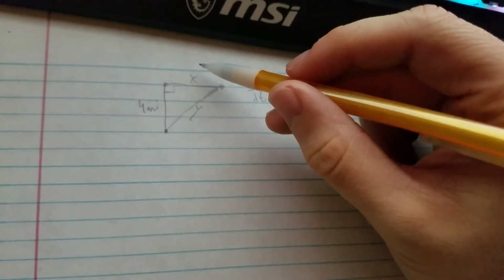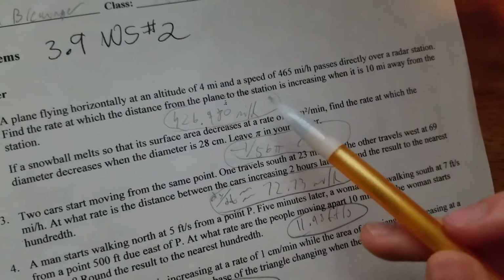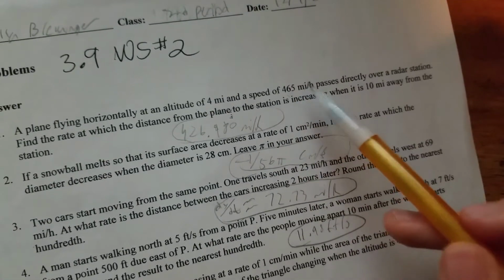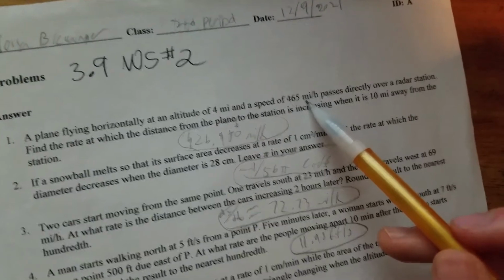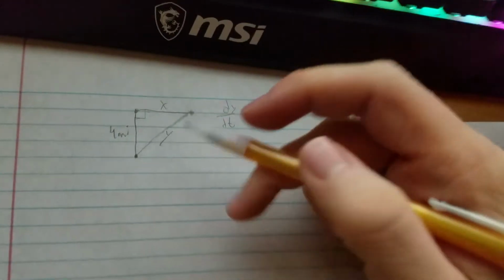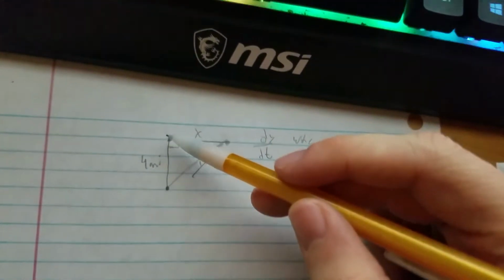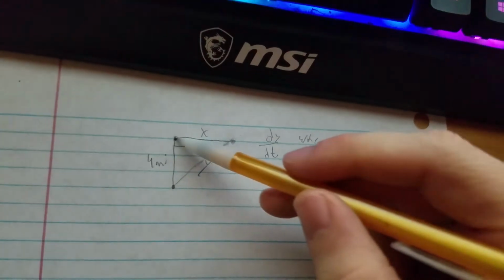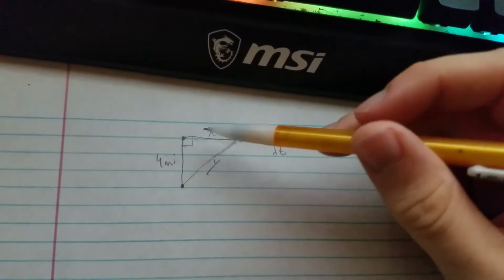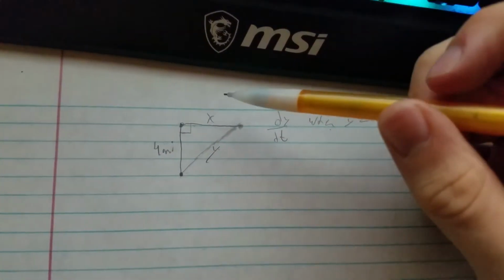Now, for x, it says that the plane is flying at a speed of 465 miles per hour. So, go back over here. The plane goes from here to here. So basically, the plane's speed is going to be the rate at which x increases.